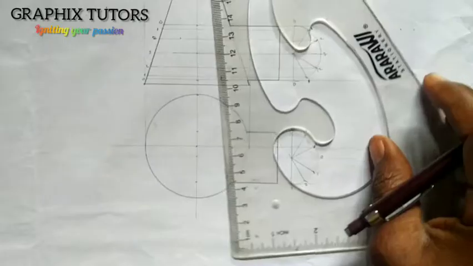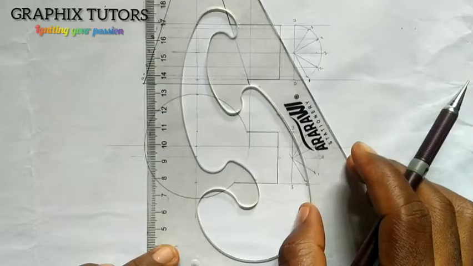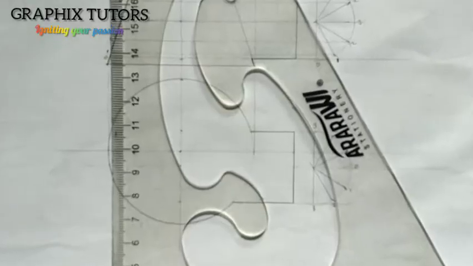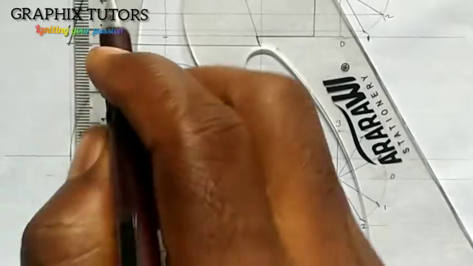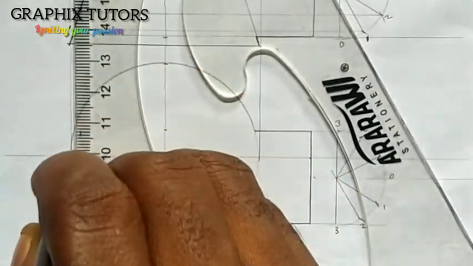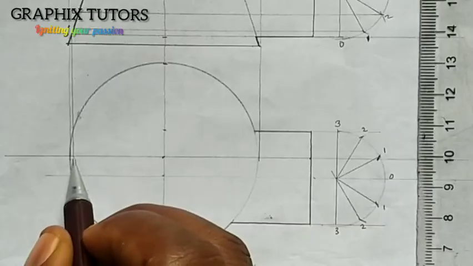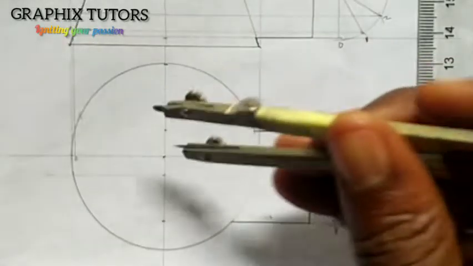Now we'll project this point 0, we'll project it down. As you can see, let's zoom that. So point 0 here, I'll take it down to touch this center of the circle, which is here. Let's say point 0. Now I'm going to take my compass. These are the center, and I'll go to point 0. Right, and I'm going to draw this circle, paint line.